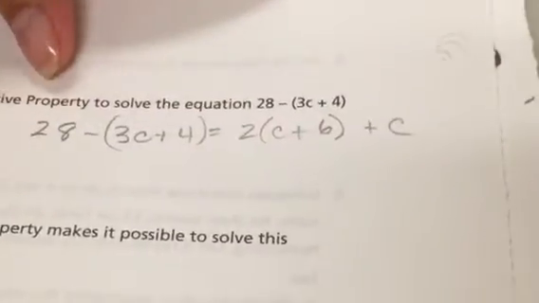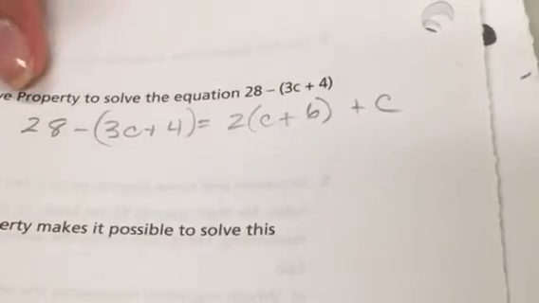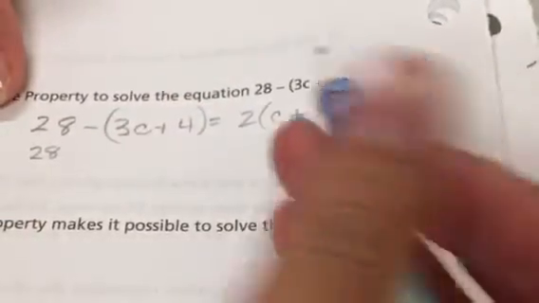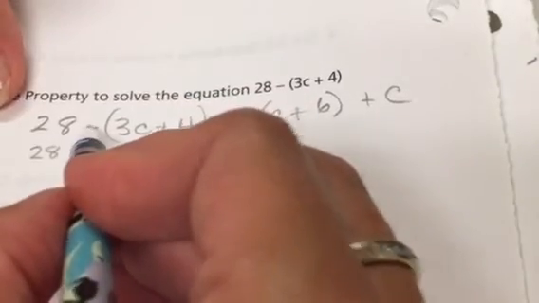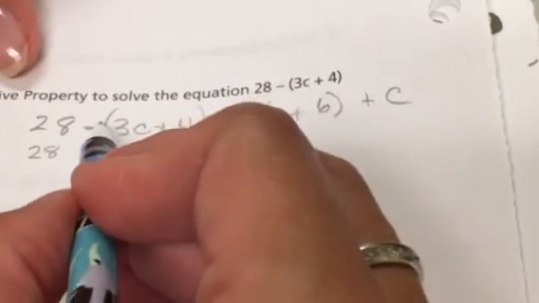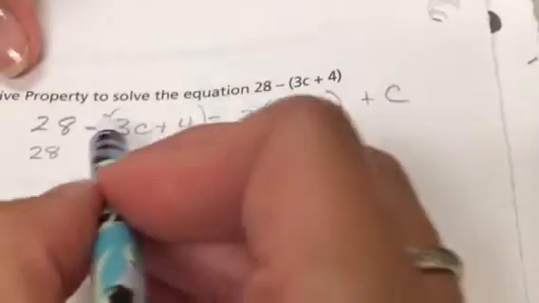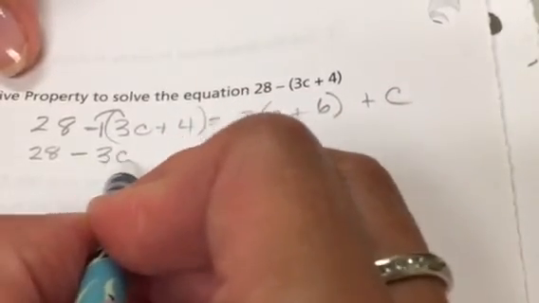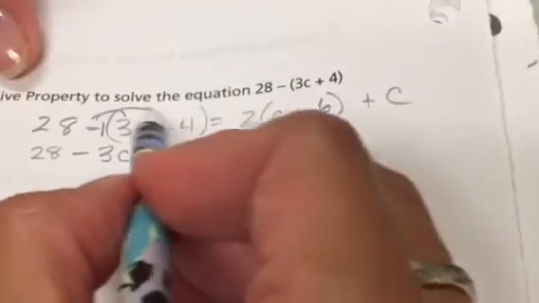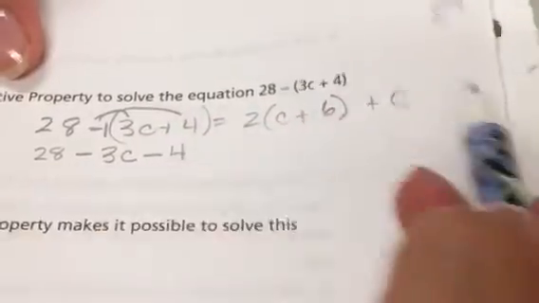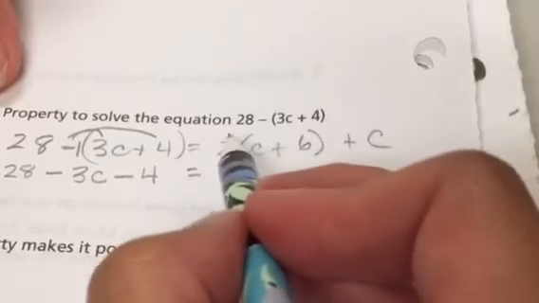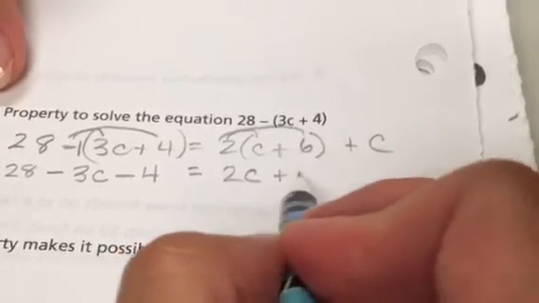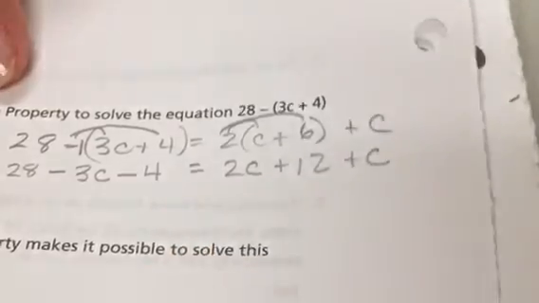All right, I'm going to help you with the distributing and then I'll let you guys solve. So the 28 is going to come down. There's nothing to do there. But when you see a negative outside parentheses, I want you to think that that's like a negative 1 that you're going to distribute. Negative 1 times 3c is negative 3c. Negative 1 times 4 is negative 4. Now I'm going to distribute on this side. 2 times c, 2 times 6 is 12 plus c.